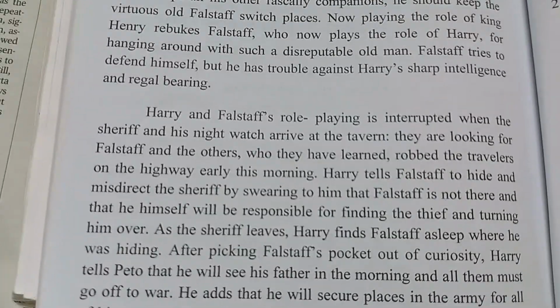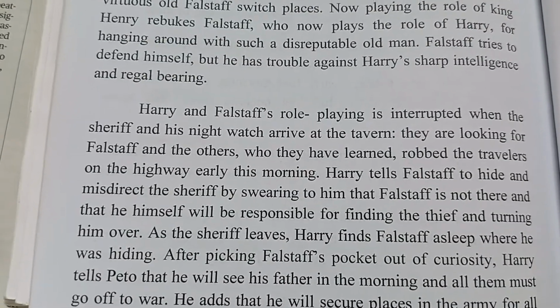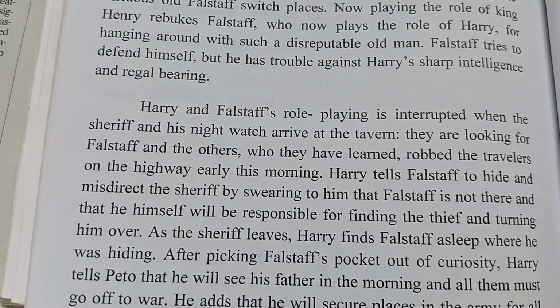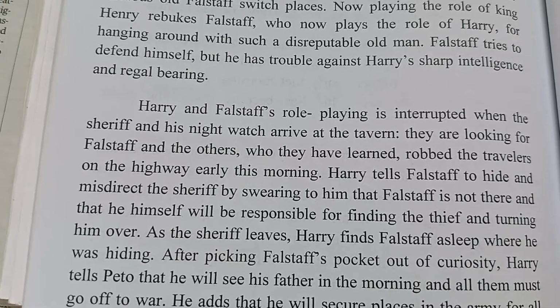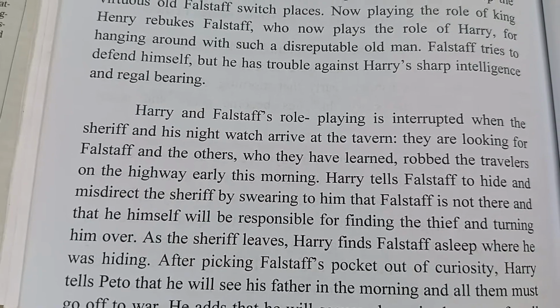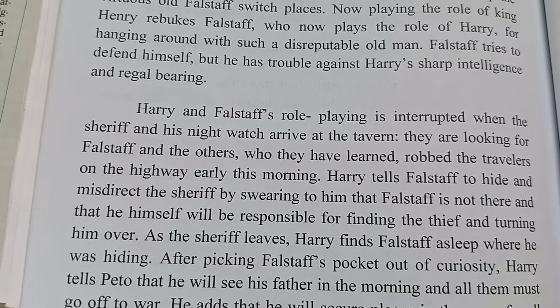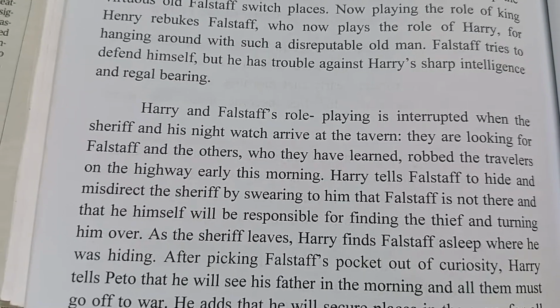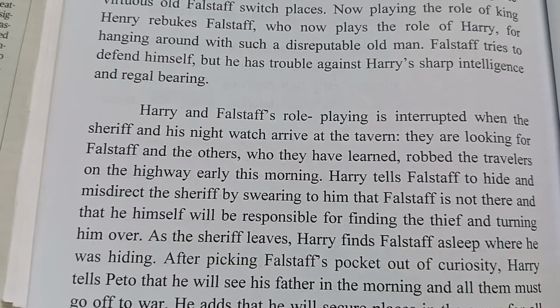He's training him. Now Harry and Falstaff's role playing is interrupted when the sheriff and his night watch arrive at the tavern. They are looking for Falstaff and the others, who they have learned robbed the travelers on the highway early this morning. Now there is a problem for Falstaff because they have done the robbery in the morning. Now people have come to catch hold of him.